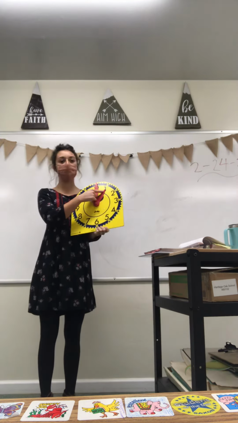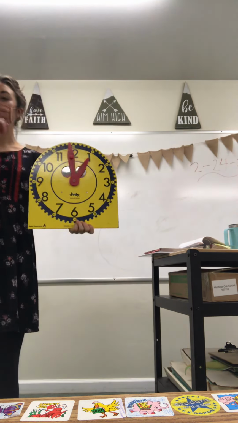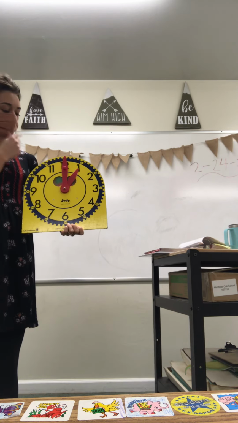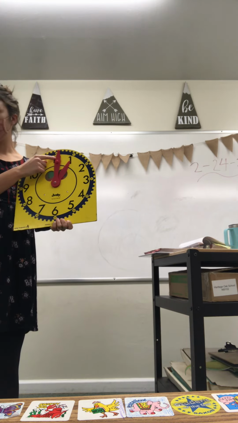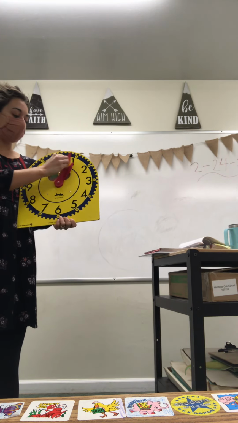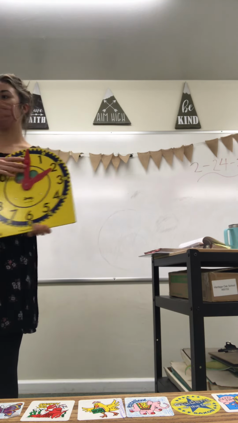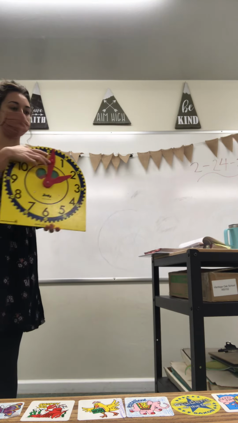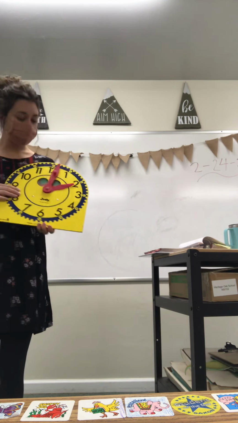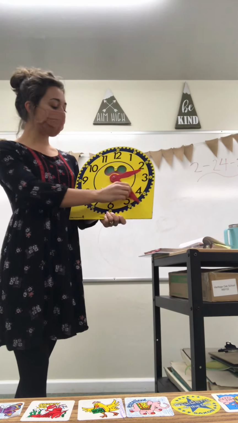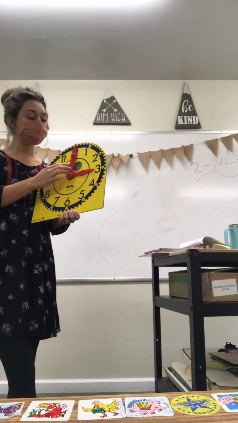So that's how we know a new hour has started. So this is 1 o'clock. Everybody say 1 o'clock. 1 o'clock. Okay? So it is 1 o'clock because this hand is pointing to the 1, and this hand is pointing to the 12. And then 2. Okay, so now time goes by. Another hour has passed. Now what hour is it? 2 o'clock. Yes, it is 2 o'clock now. Okay, now if it goes again, now what time is it? Evelyn? 3 o'clock.